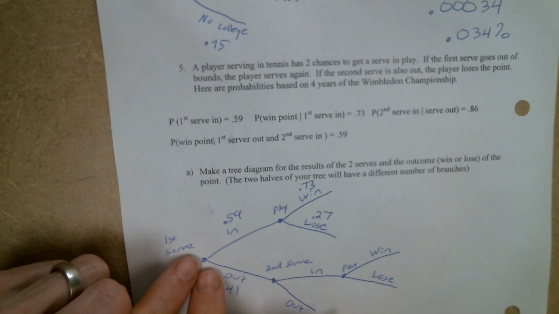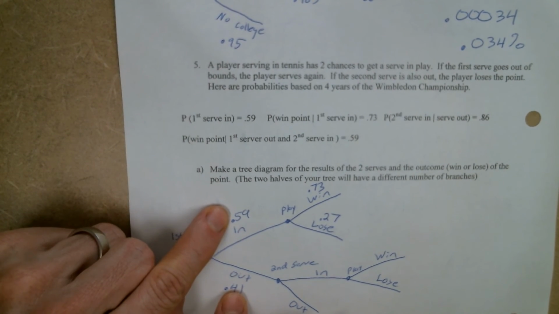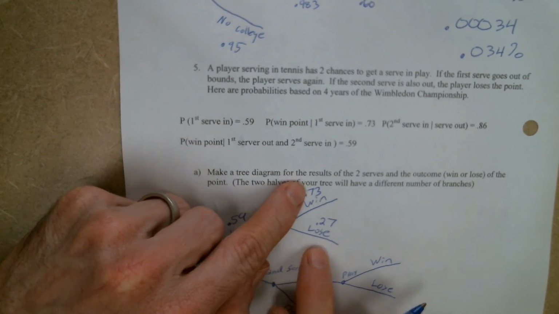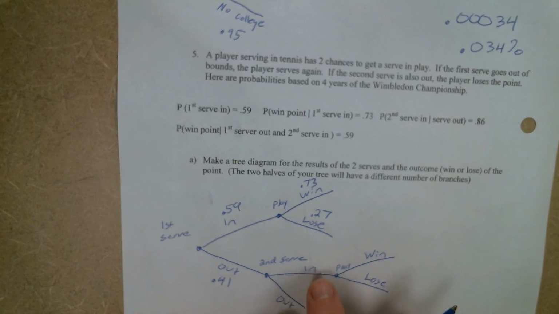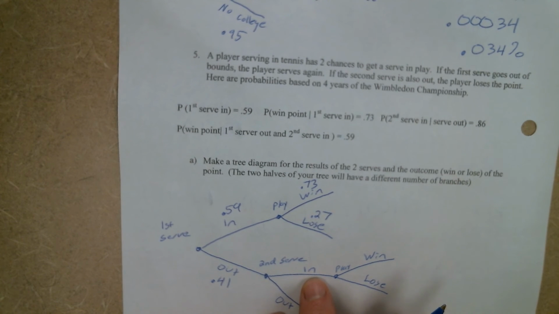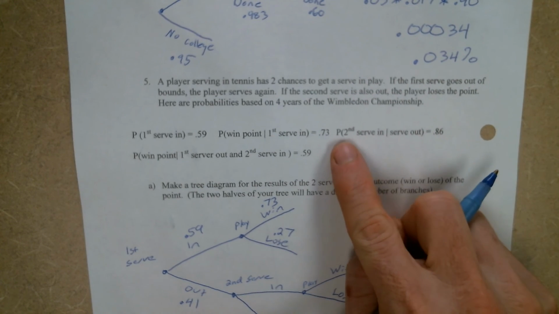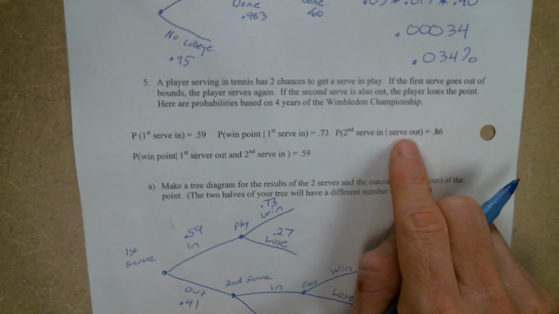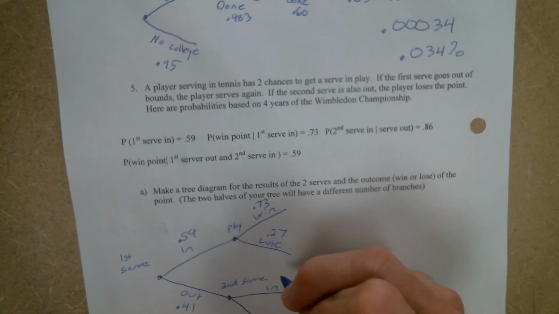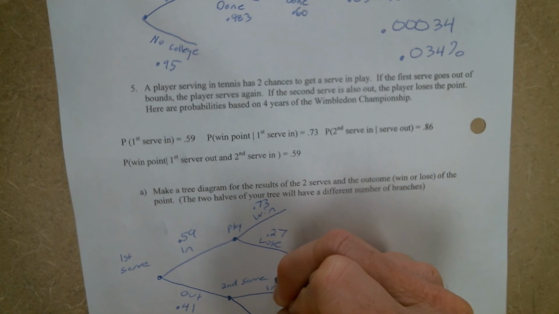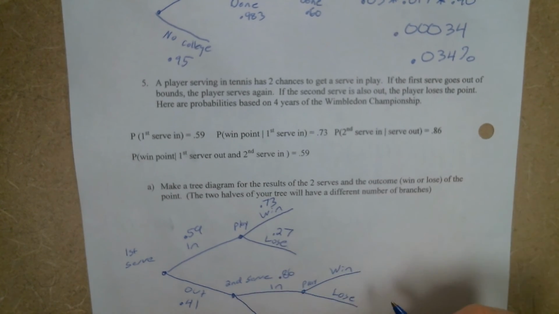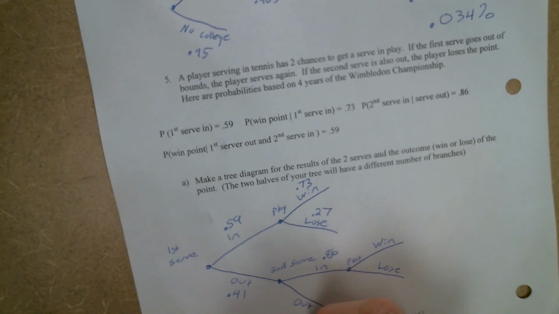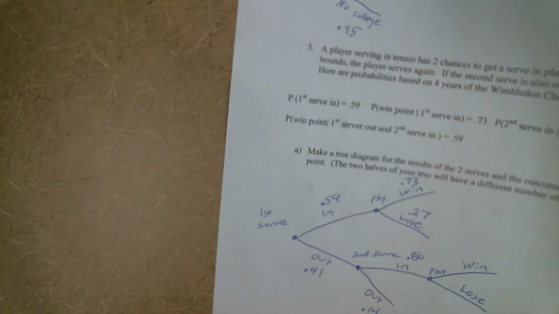All right, notice how at each node, they add up to 100. 59 and 41 adds up to 100. We've got a new node here, 73 and 27 adds up to 100. Down here, here's our second serve. It tells us the probability that the second serve is in, given that the first serve is out, is 86%, because you usually do a safer serve if your first one went out. So 86% chance that it went in, which means there's a 14% chance that it went out.